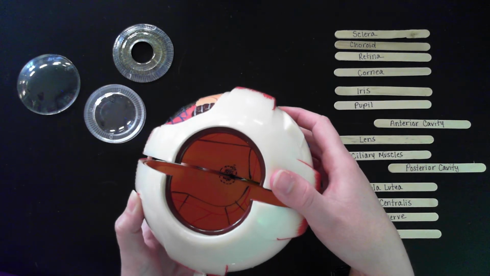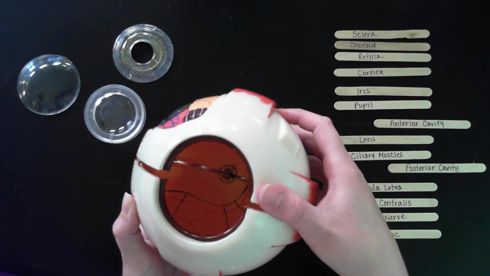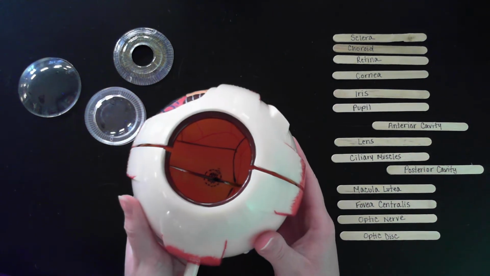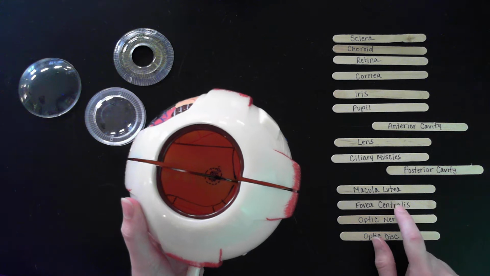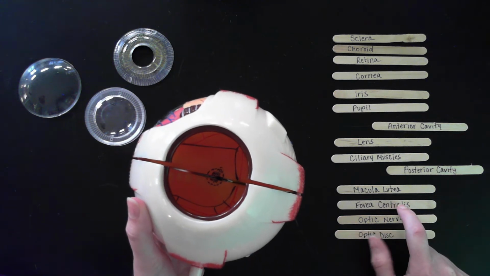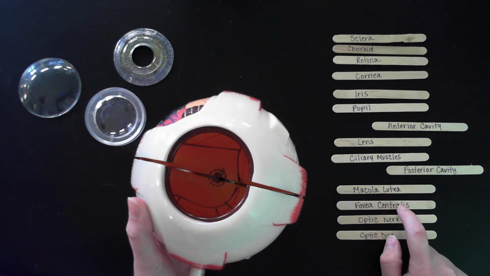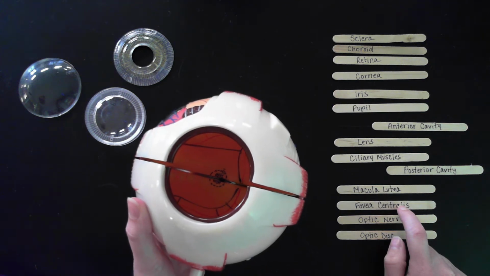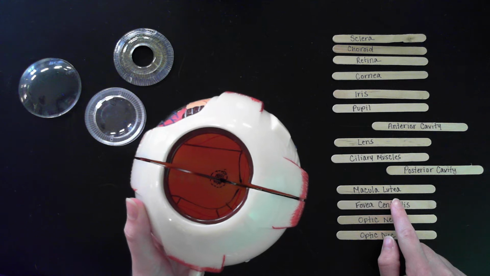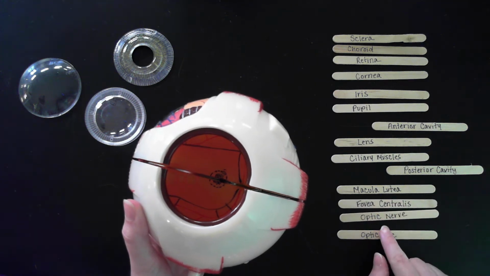And then the dots that are in the center, that area of very concentrated dots, is your fovea centralis. Your fovea centralis is going to be a high concentration of cones. That means this area is going to be responsible for your color vision. Everything outside of this area is going to be our peripheral.